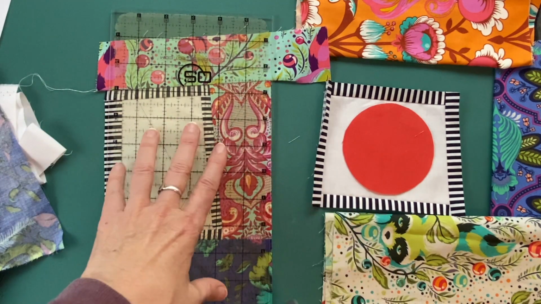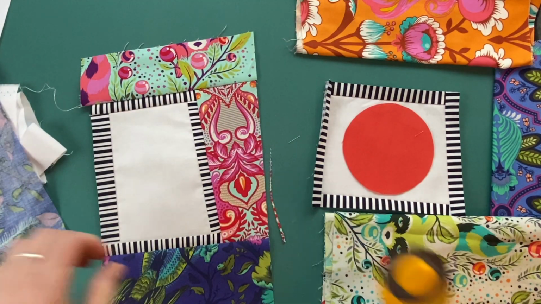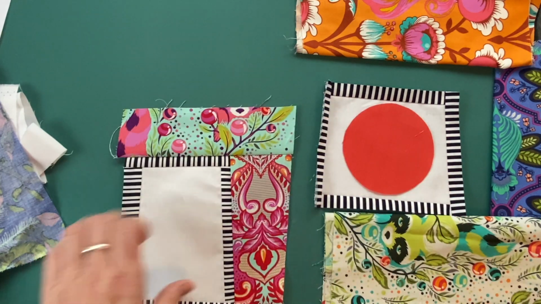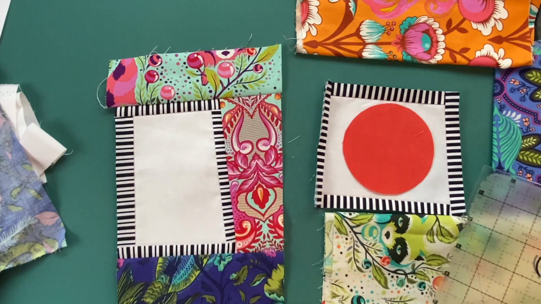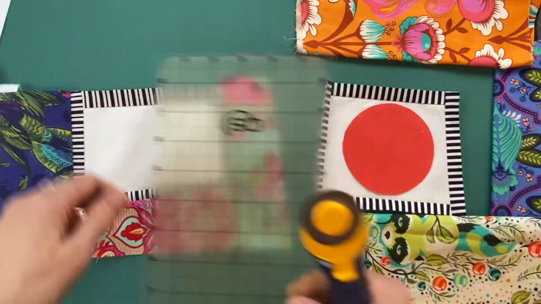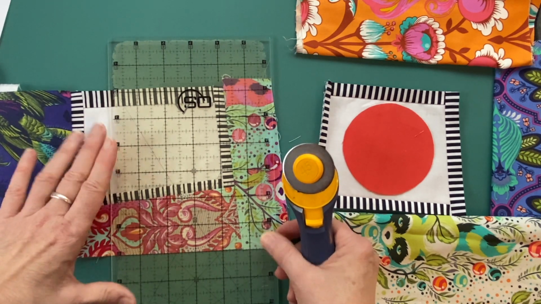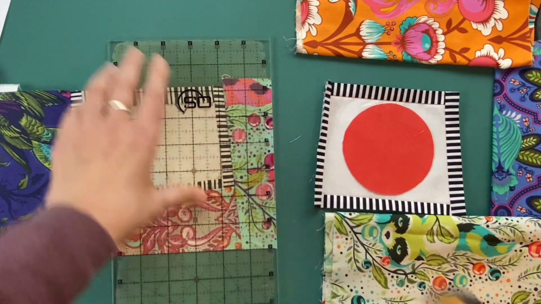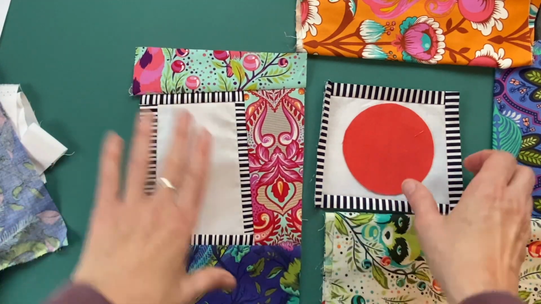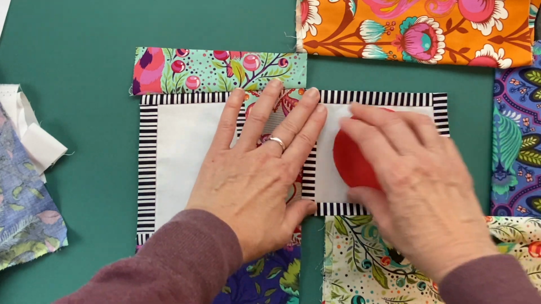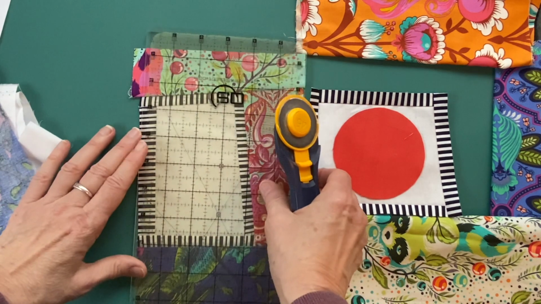I want these outside edges of the print fabric to be square to each other so that I have straight 90-degree angles when I'm putting these pieces together, which is going to add a little bit to the wonkiness in some ways, but it's also going to help the eye to sort of have some kind of grid structure to look at.